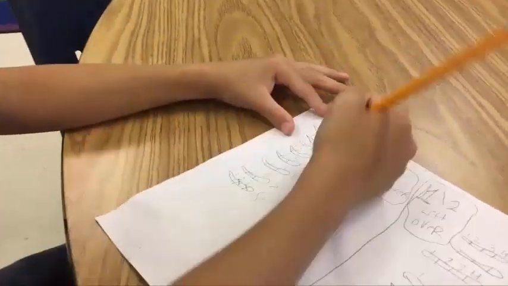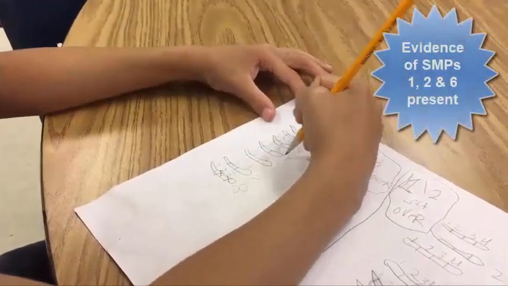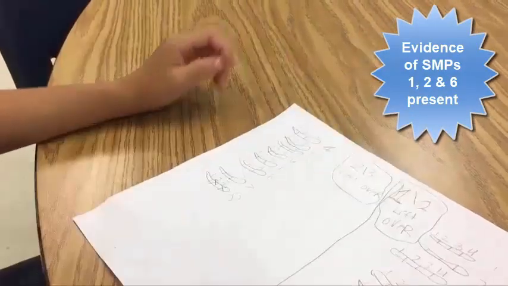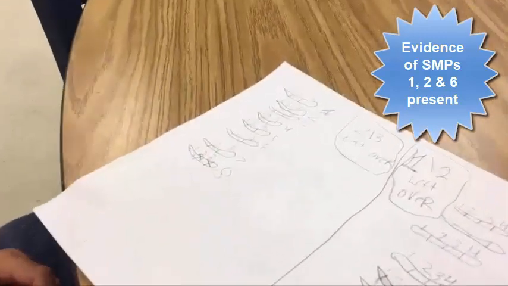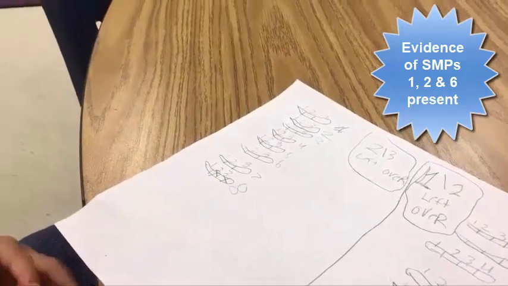So is there any banana pieces left over? No. How many bananas will she need if she cuts the bananas into thirds? She will need 1, 2, 3, 4, 5, 6, 7, 8 bananas. 8. Will there be any left over? 7 and 1/3. 7 and 1/3, so you have some left over. How much is left over? 2/3. Okay.